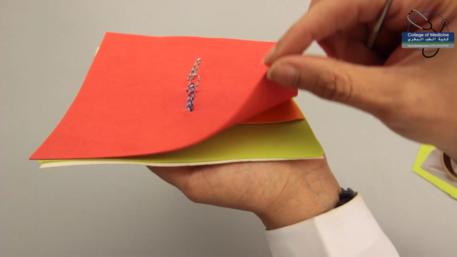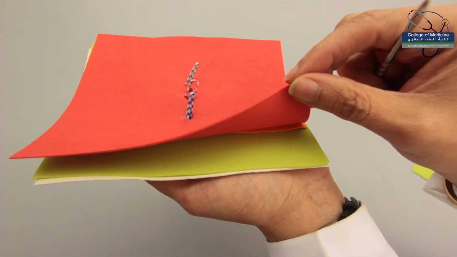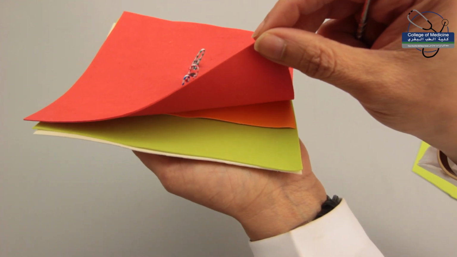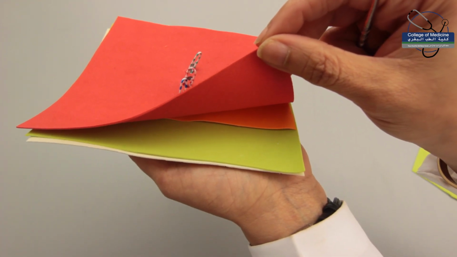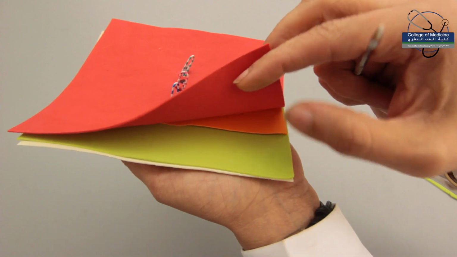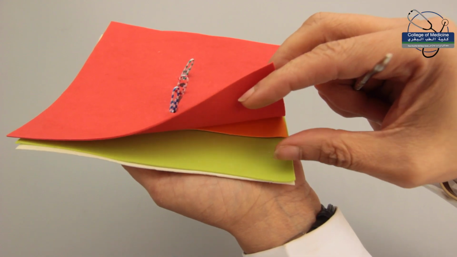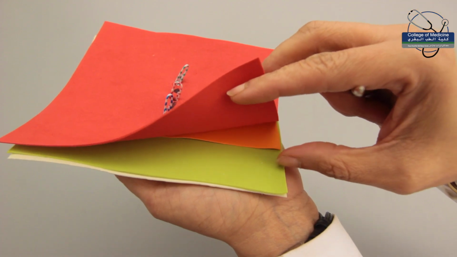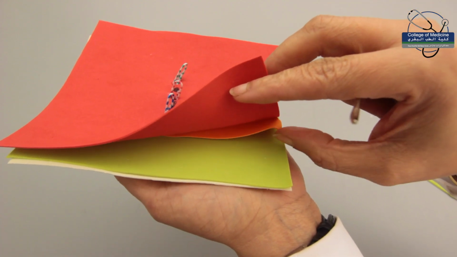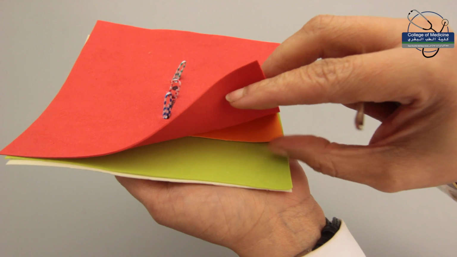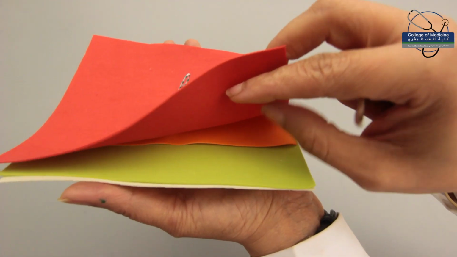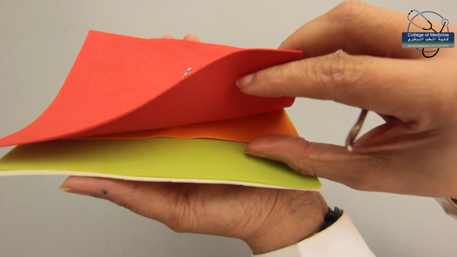This is the levator ani or the pelvic diaphragm, and you're looking through the deep perineal pouch. You can see the perineal membrane and the pelvic diaphragm, and in between are sandwiched the transverse perineal muscles, and also the external anal sphincter and the urethral sphincter.